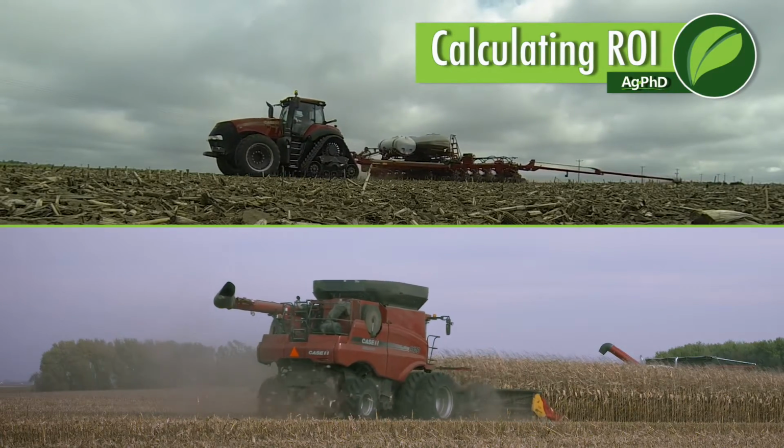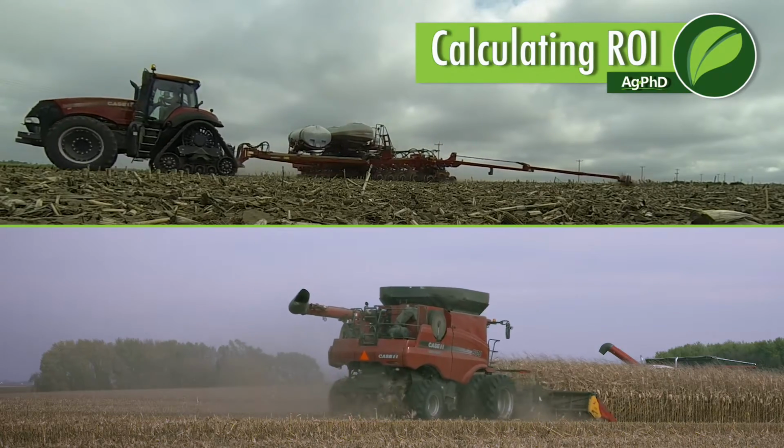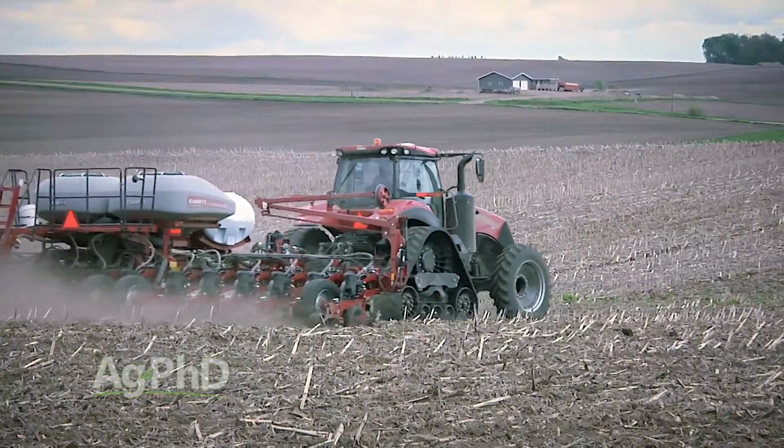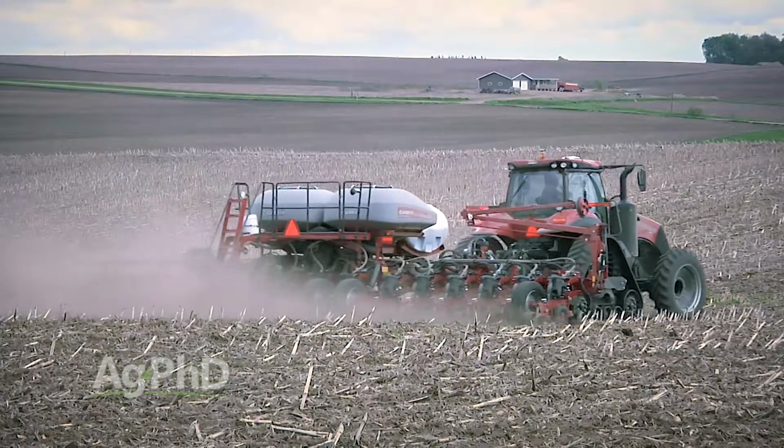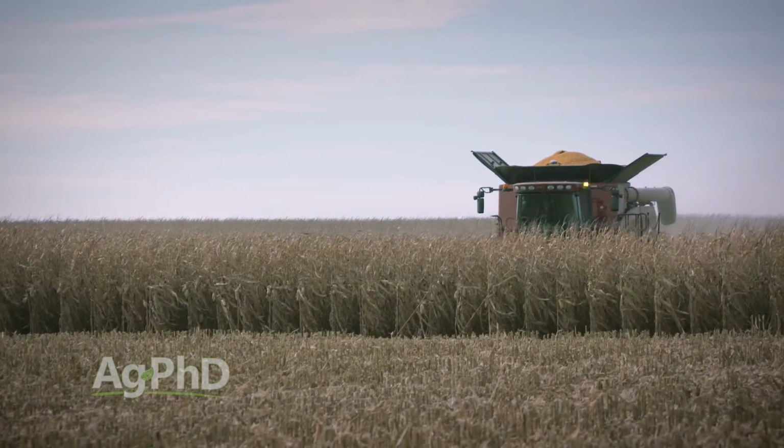Today we're going to talk about calculating return on investment because, let's face it, this isn't just something that you would do in one aspect of your farming. It's something you should do with everything that you're looking at out on the farm, with every input that you put into each field. You really need to know what kind of return on investment you should expect.